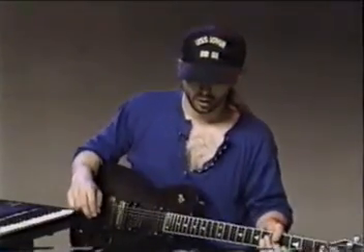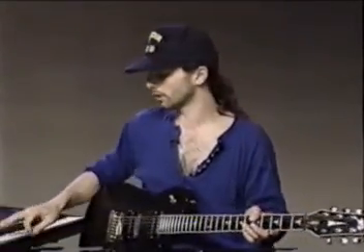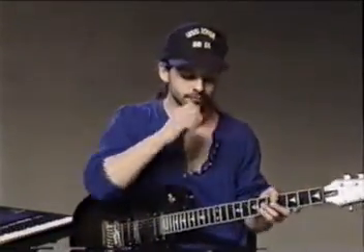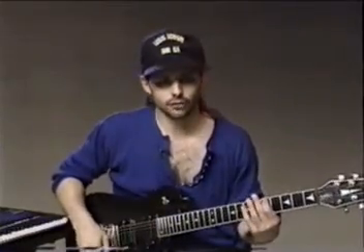Now, the problem that we get into is when we have to do this in several different keys. Okay, I want to show you a little shortcut. If you had to do this mathematics in every key, you may get a little bit frustrated. An easy way to do this is keep in mind two things. Excuse me. This was the root of the A minor scale.